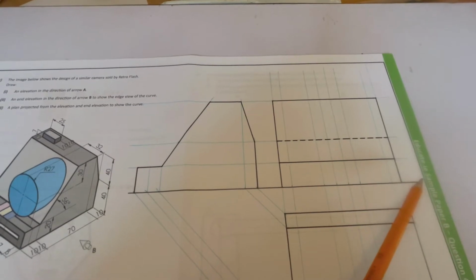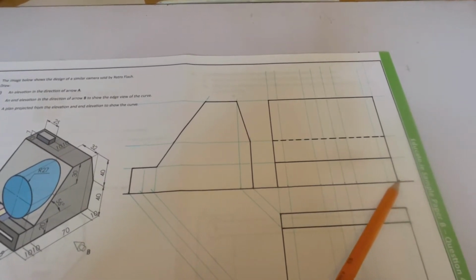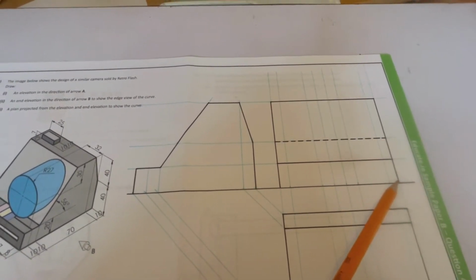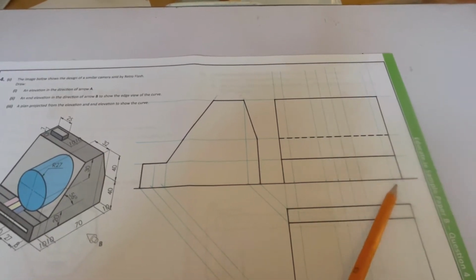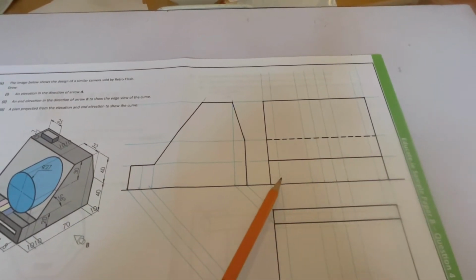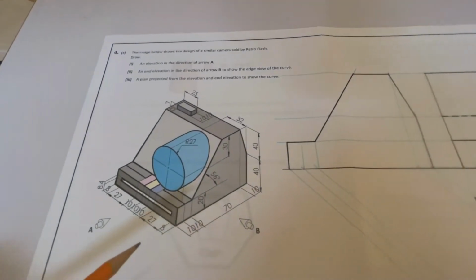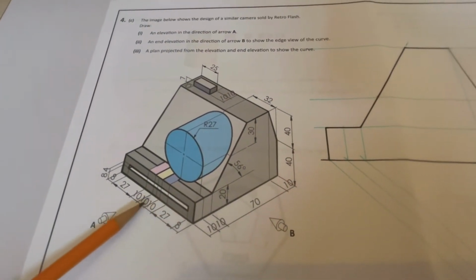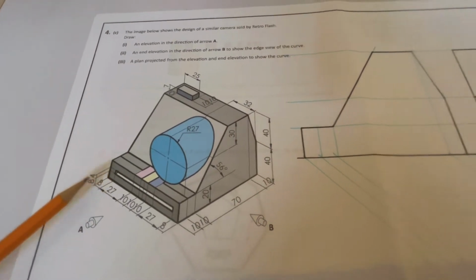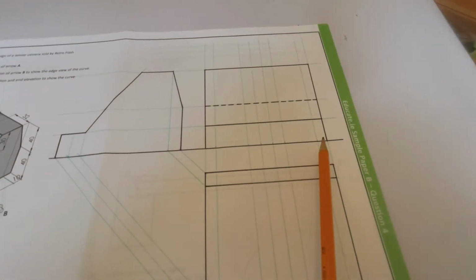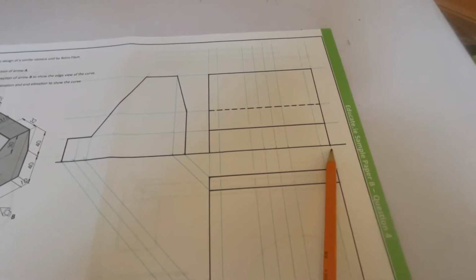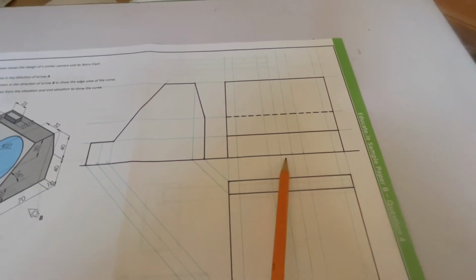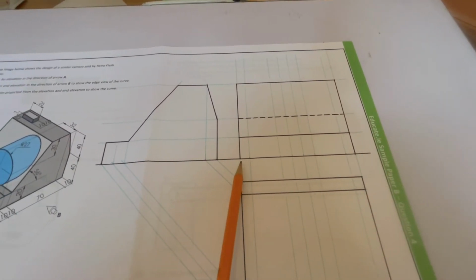To start the drawing then, we measured in 20 millimeters here from the side, and that gives us the start of our drawing. Now all of these lines that I have marked here are taken from these measurements here. So we have 8, 27, 10, 10, 10, 27 and 8, and all of those are marked along there. From this line here, over 8, 27, 10, 10, 10, 27 and 8.